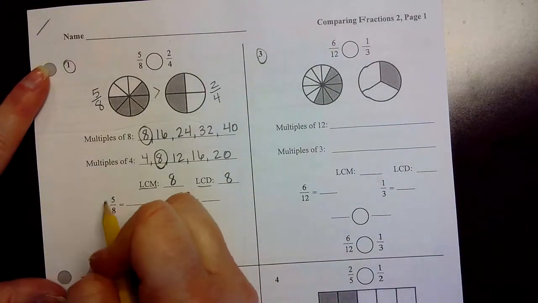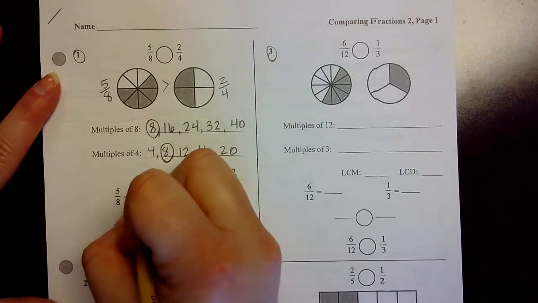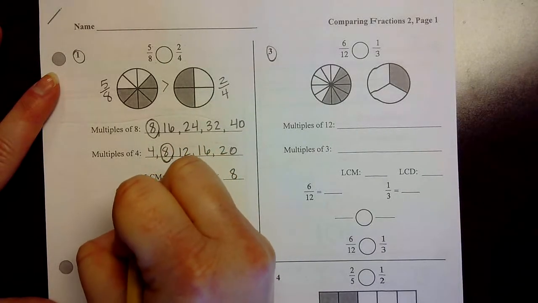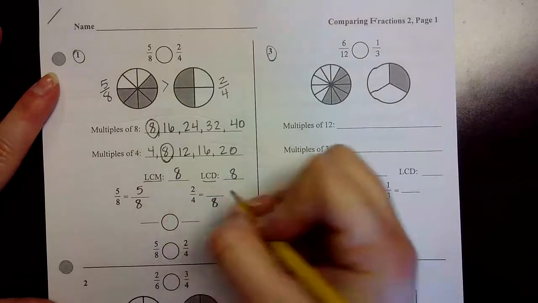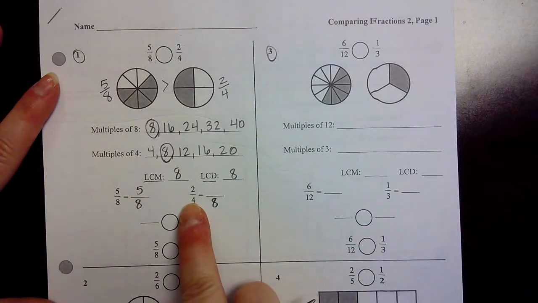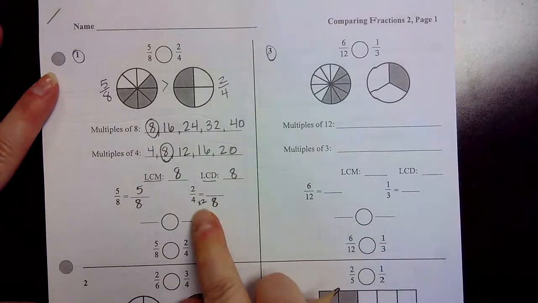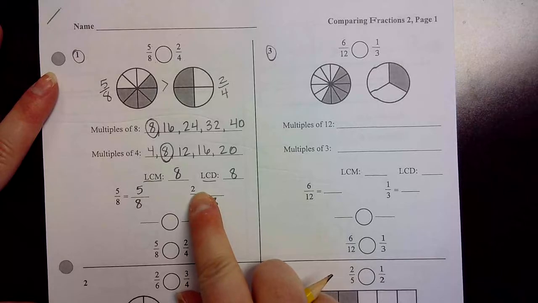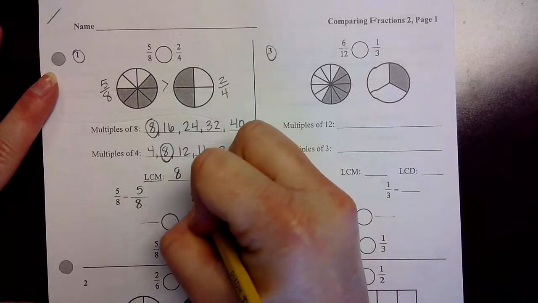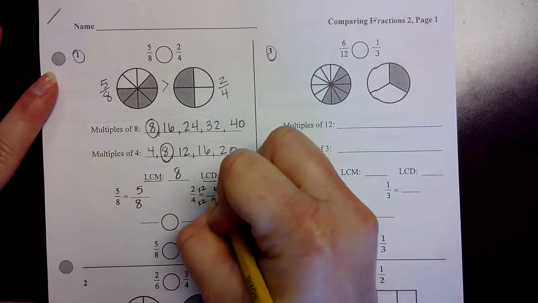Well, guess what? 5/8 is already in eighths, right? So 5/8 equals 5/8. But if we're going to turn this one into eighths, I've got to think: 4 times what equals 8? Well, 4 times 2 is 8. Now, do you remember the rule? If I multiply the denominator by 2, what must I also multiply the numerator by? By 2. 2 times 2 is 4.